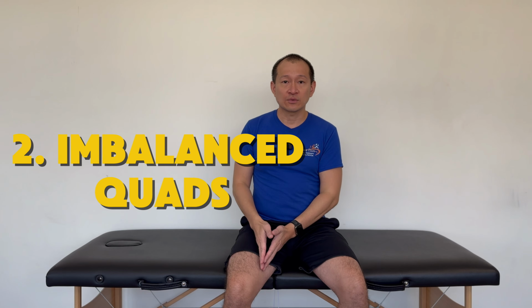Another common cause of patellar malalignment is if there is an imbalance between the outer side of your quads and the inner side of your quads. If the outer side of your quads, which is your vastus lateralis, is stronger than the inner side of your quads, which is your vastus medialis, it can cause your kneecap to track more laterally because it will pull harder. Now that you know what are the common causes of kneecap pain or patellofemoral pain, let's jump into that treatment.